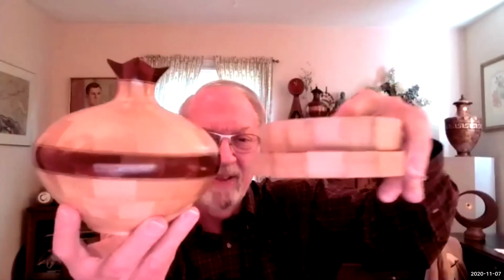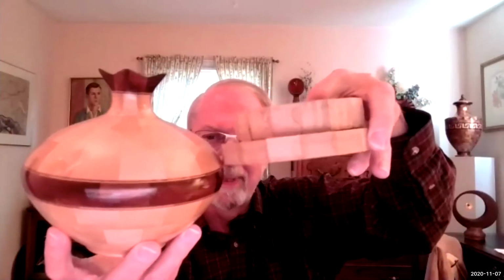And you just stack the rings up, glue them together, and make an object like this. And the rings in turn are made of segments like these, and the segments are put together to make the individual ring. So this is one piece that I'll have in my PowerPoint in just a moment.